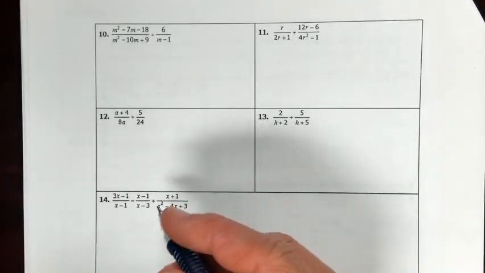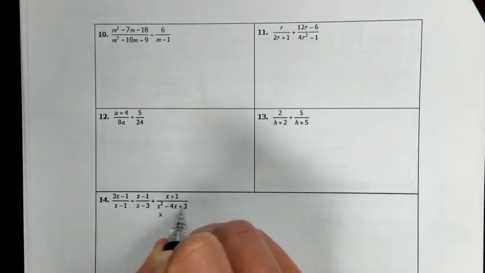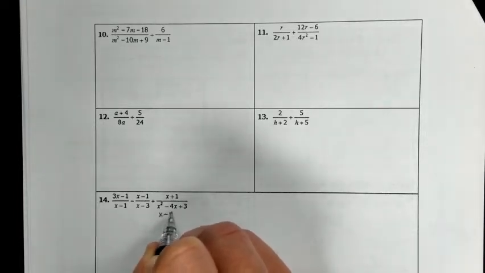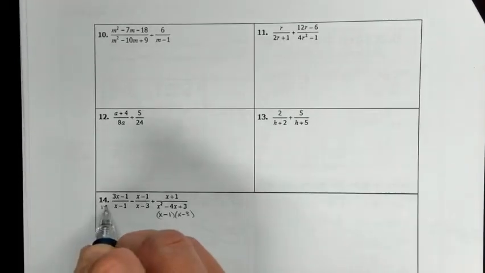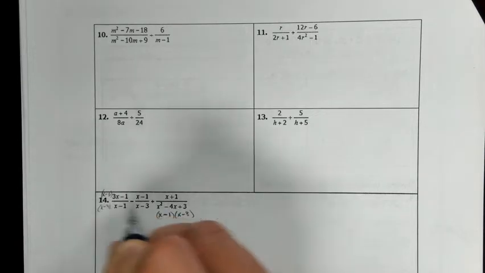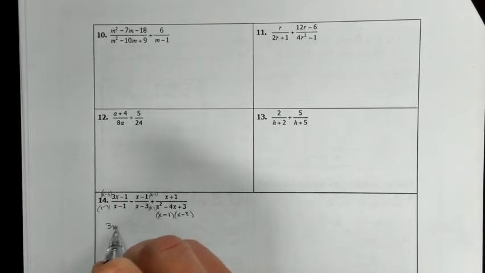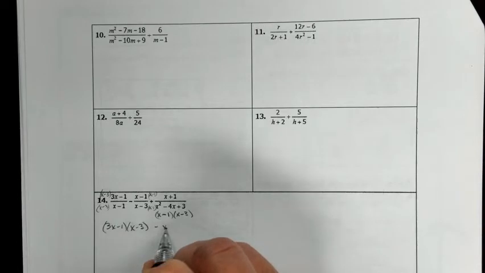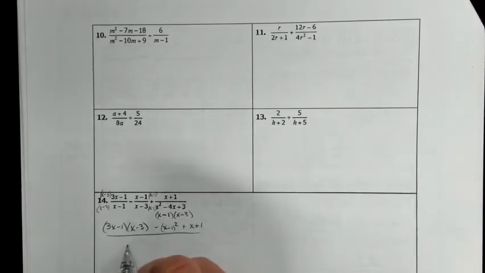So number 14, GCF, let's factor this, x, so 3 times 1, 3, so factors of 3, so it would be -1 and -3. All right, so we know we need to multiply this by x minus 3, this by x minus 1. So this is going to become 3x minus 1 times x minus 3 minus x minus 1 squared plus x plus 1. And that's over x minus 1, x minus 3.